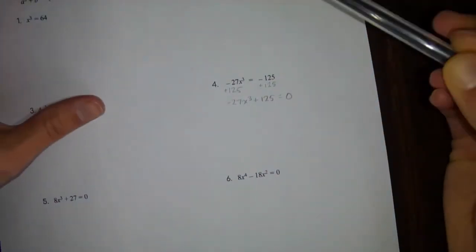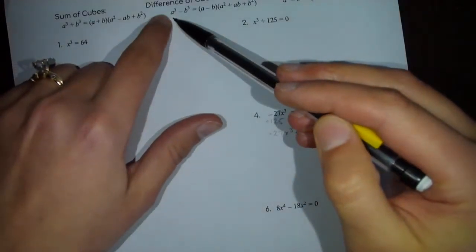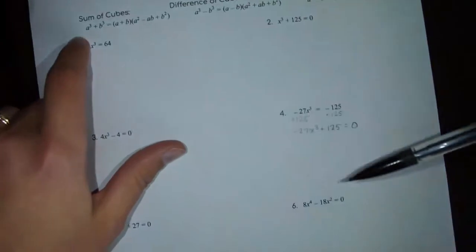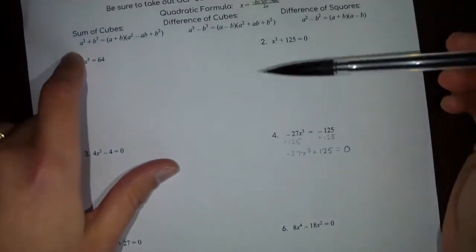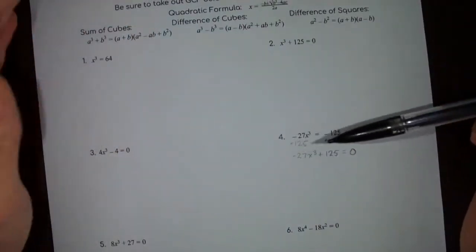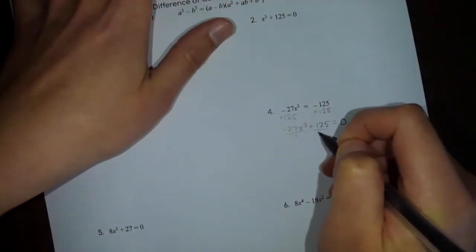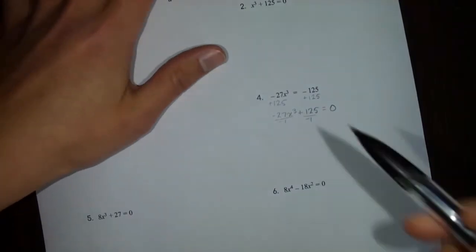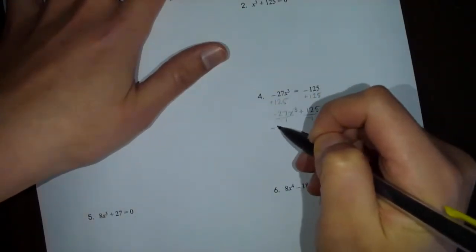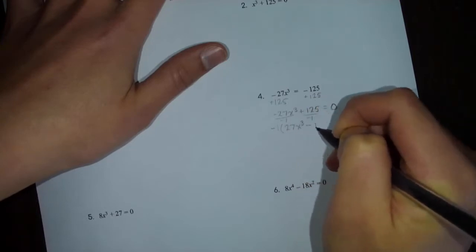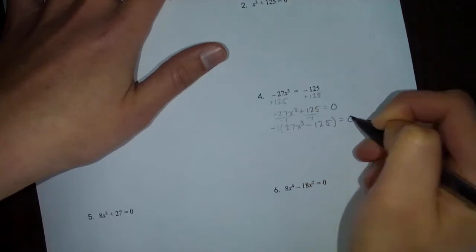Now, looking up top, it's always positive a minus b to the third, or positive a to the third plus b to the third. So none of the signs are really matching up. Something you can do to make them match up is factor out a negative 1, so the negatives would cancel. So I took out a negative 1. This would be positive 27x to the third minus 125 equals 0. That's something you could do so that it matches up.